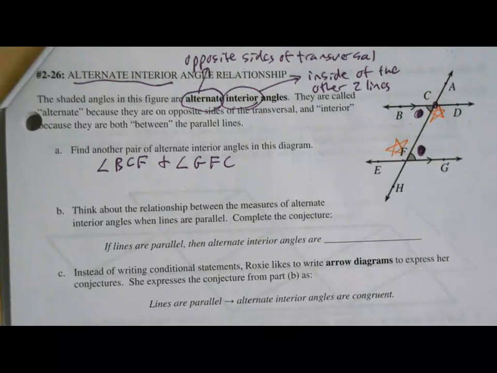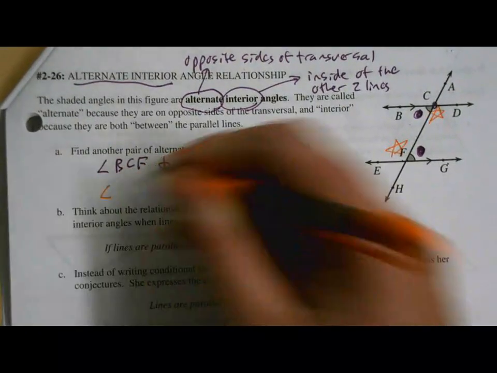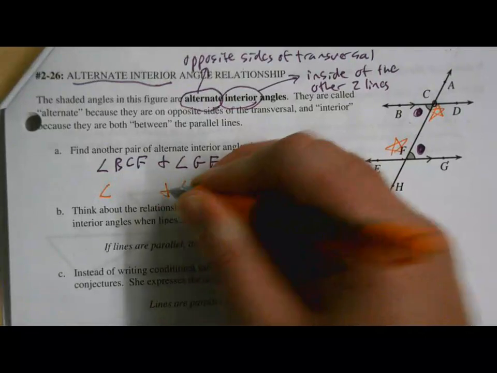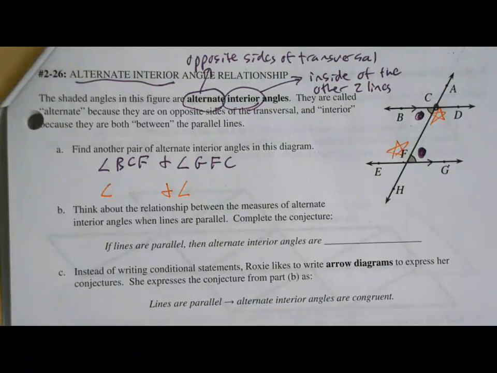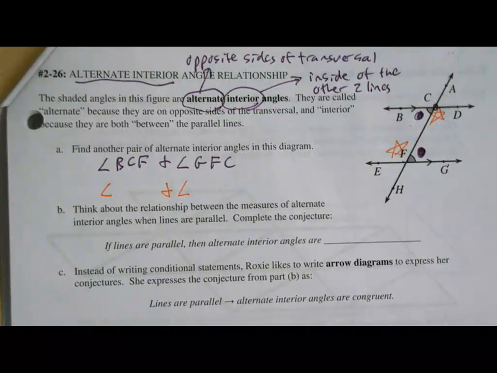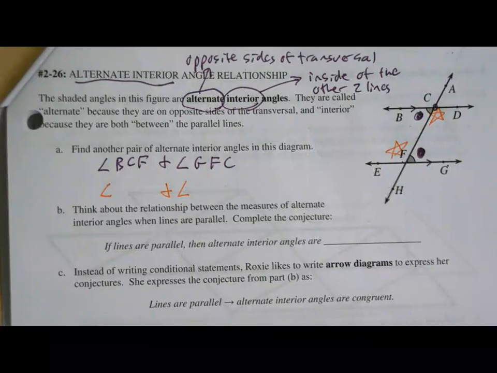Could you please name for me the other pair of alternate interior angles, the one that I did with the orange stars on my notes? Name those two angles. You must use three letters for this because there's way too many angles going on at C and at F. I count 8 angles at each of those locations.